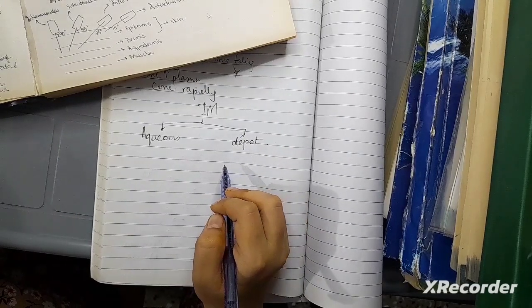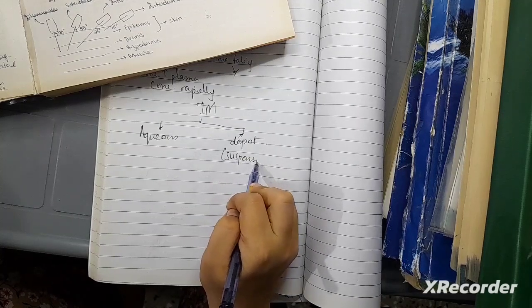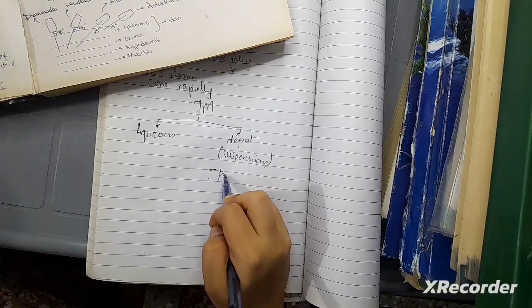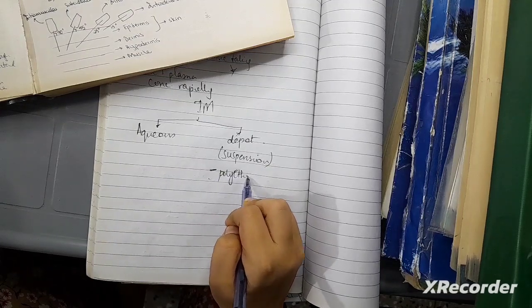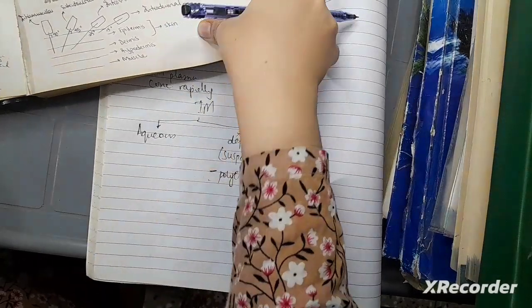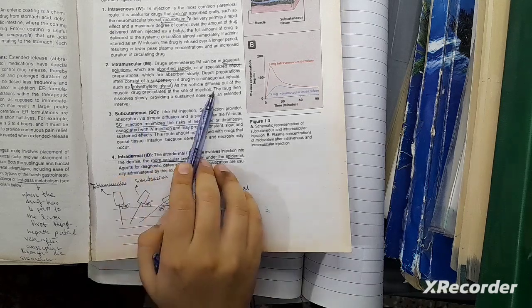Okay, and in a depot preparation we have what? We have a suspension. We don't have an aqueous solution, we have a suspension, and the chemical which is used is polyethylene glycol. Now this vehicle, as the vehicle diffuses out of the muscle, the drug precipitates at the site of injection. The drug then dissolves slowly, providing a sustained dose over an extended interval.